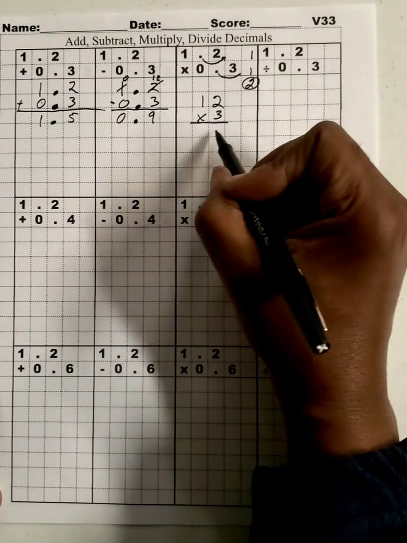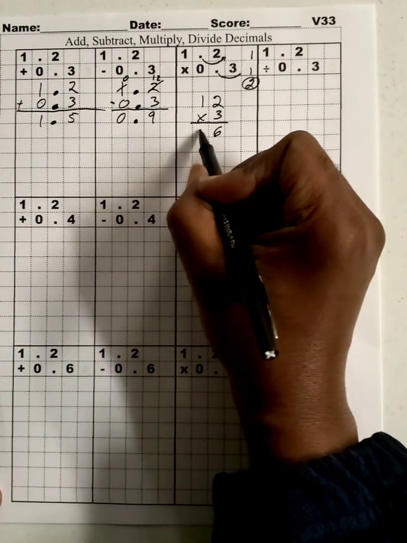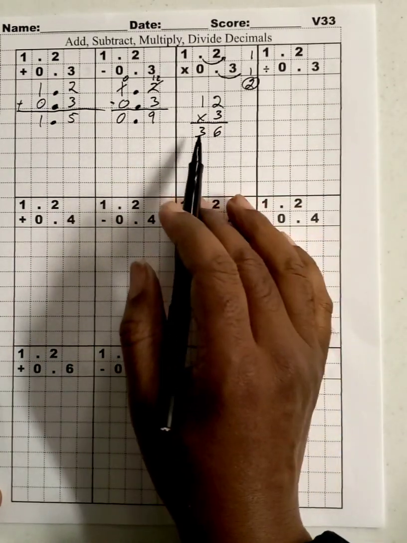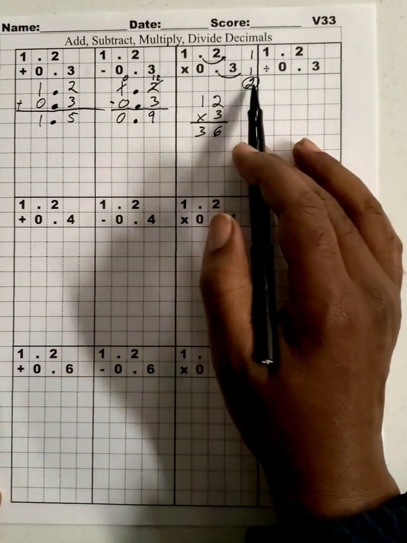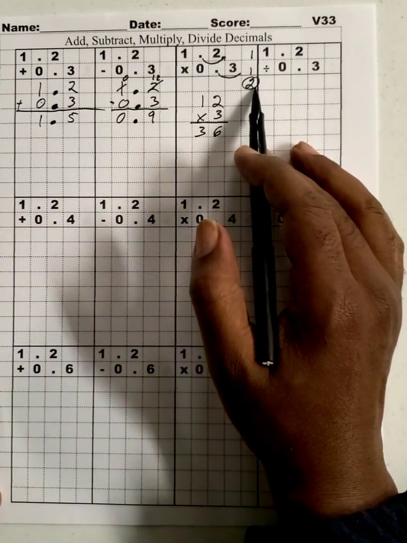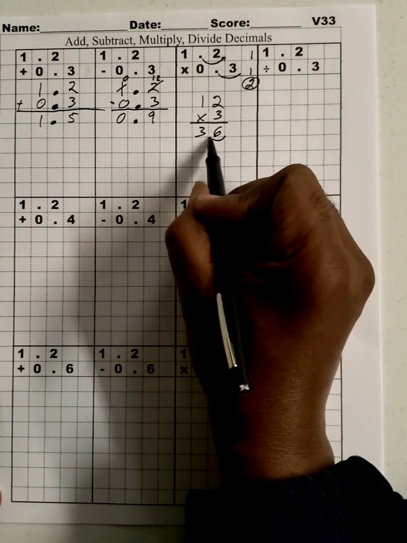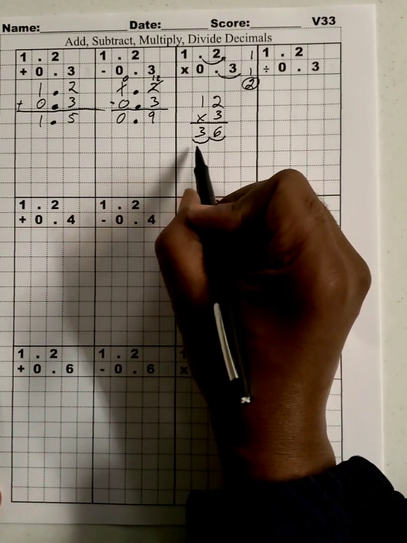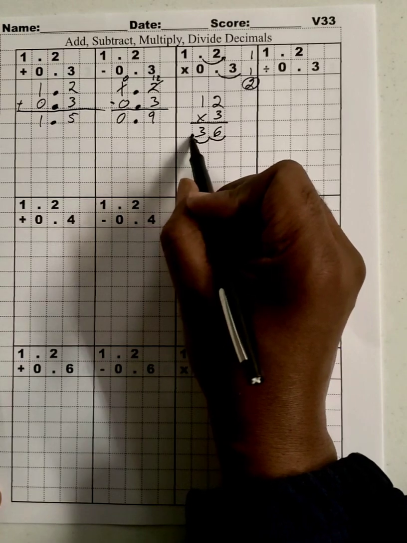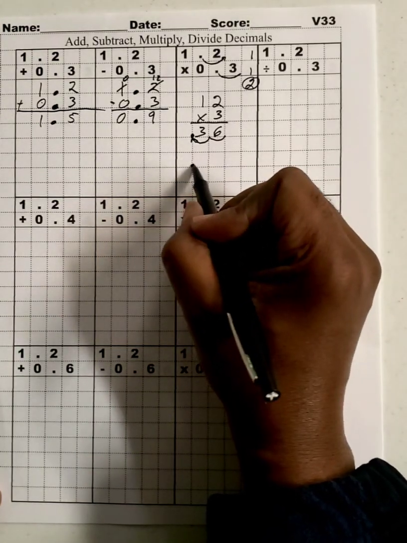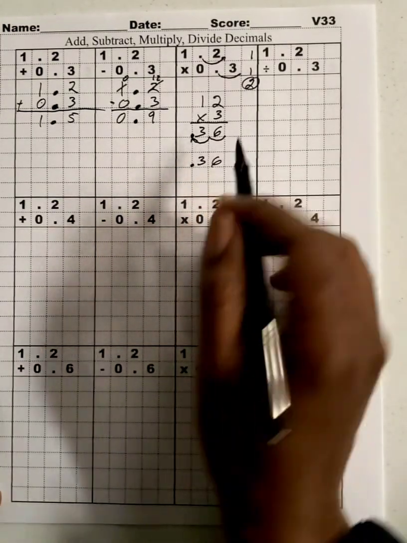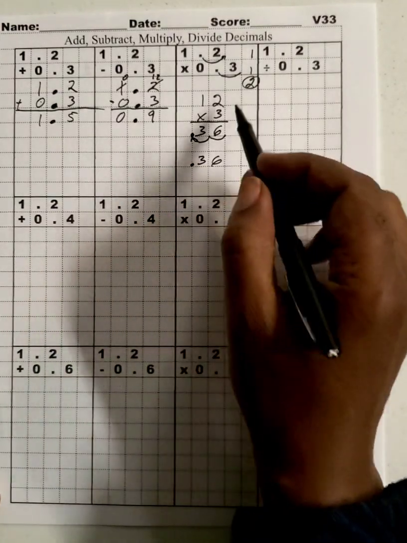3 times 2 gives us 6, and 3 times 1 gives us 3. Now, this answer right here needs the sum of 2 decimal places. So you start back here, that's 1, and then that's 2, and the decimal ends up here. So this is 0.36 with 2 decimal places.